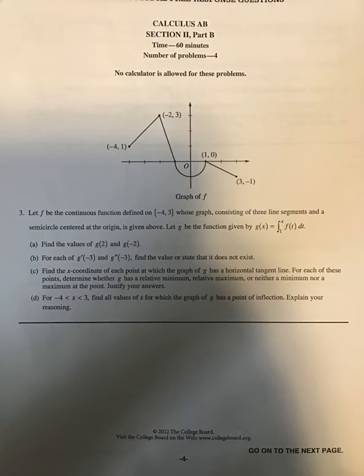All right, last one. Part D. From -4 to 3, find all the values of x for which g has a point of inflection. Explain your reasoning. Okay, so now let's think back. A point of inflection. What does a point of inflection mean? A point of inflection is when the graph's concavity changes, where a graph changes from concave up to concave down, or from concave down to concave up.